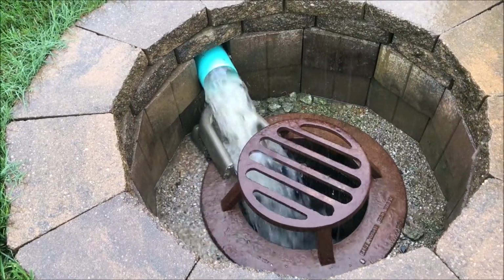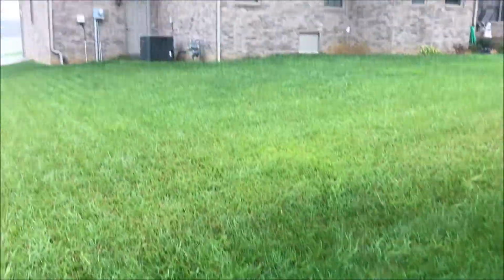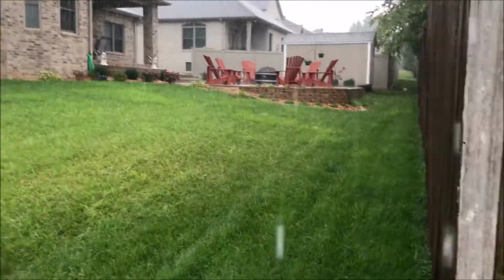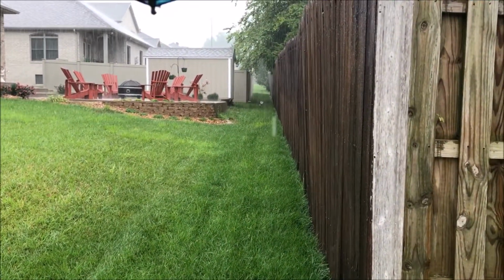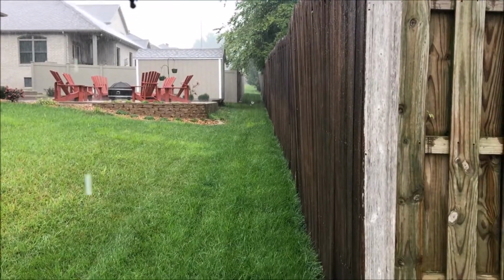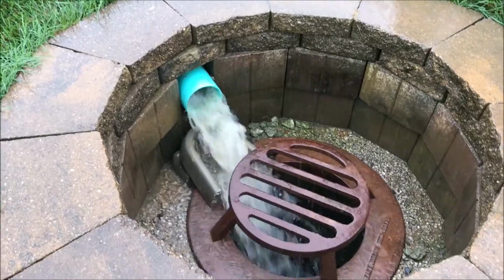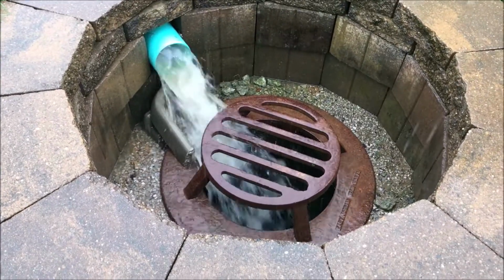This is what the drain does. It's bringing all of the water from that gutter between my neighbor's house and my house, and then in the ditch it's catching water. There are two drains in the ditch, and it's bringing it all down to that 6-inch pipe and pouring it right into the drain.